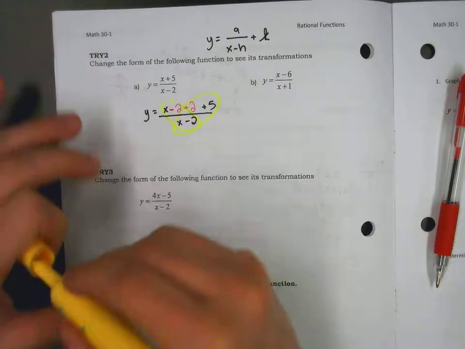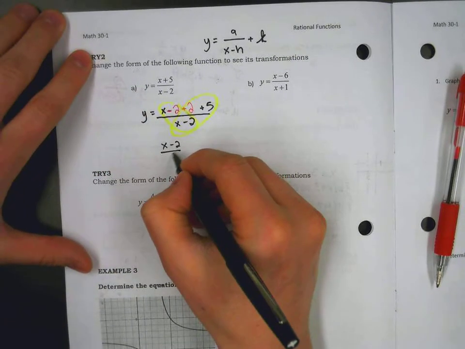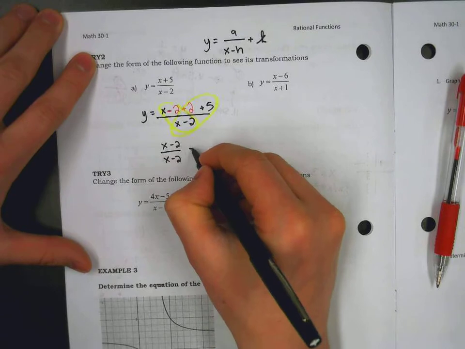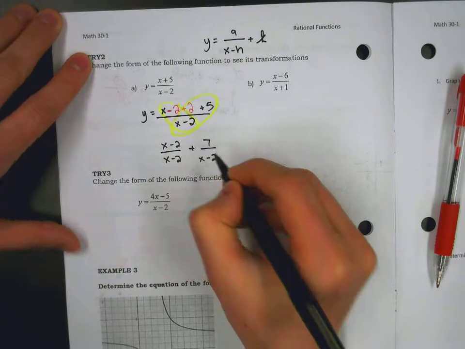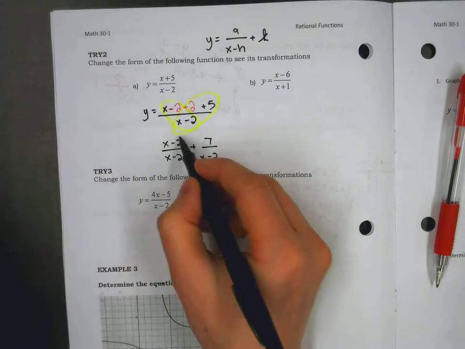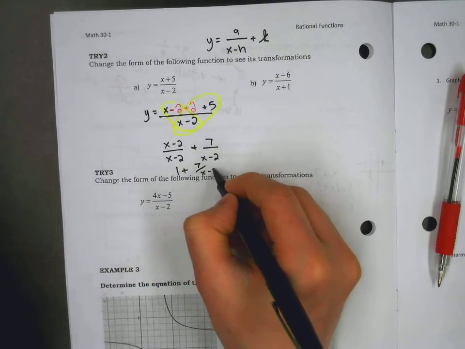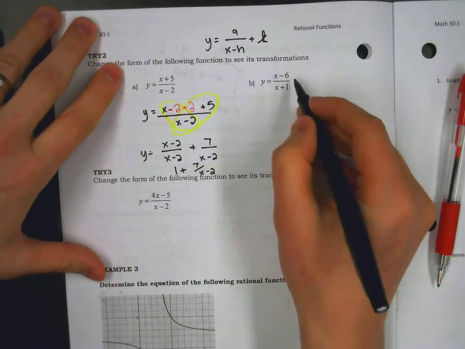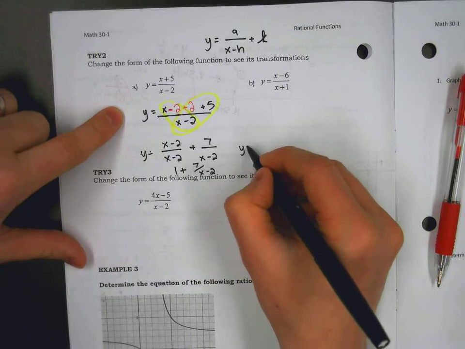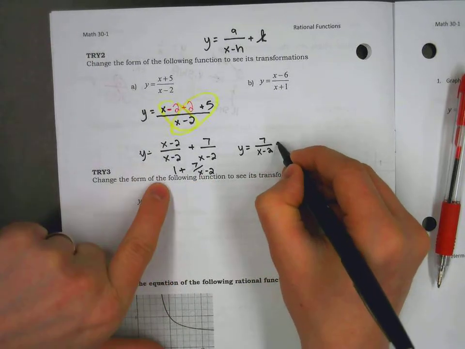I know this is quite strange, but there is a sharing of denominators. I'm going to take this x minus 2 over x minus 2 and separate this from a 2 plus 5, 7 over an x minus 2, which allows me to write 1 plus 7 over x minus 2. I'm going to write this one more time, taking up a little bit of this space, and say y equals 7 over x minus 2 plus a 1.